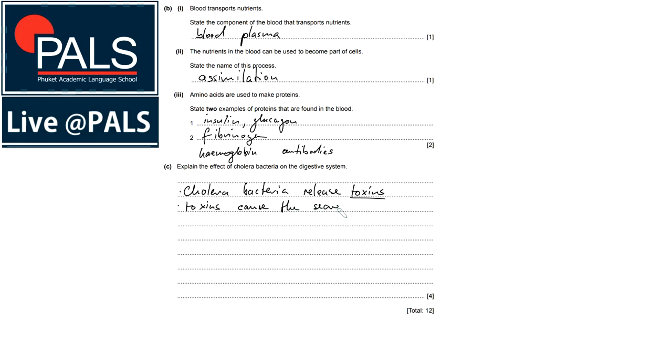the secretion of chloride ions from the cells of the intestine into the lumen, the inside of the small intestine. So the cells lose chloride ions.